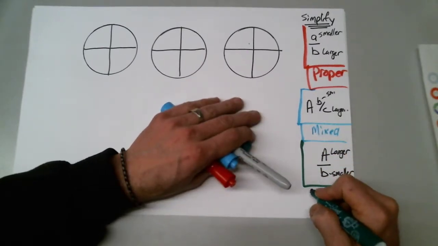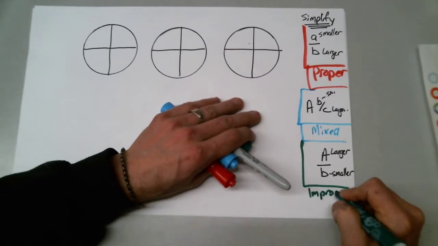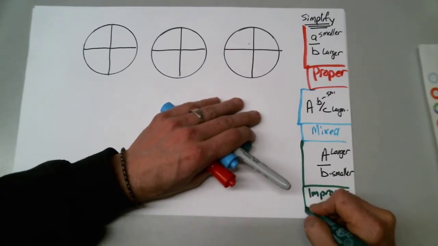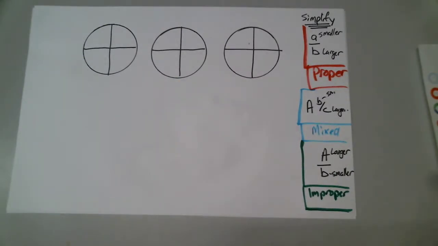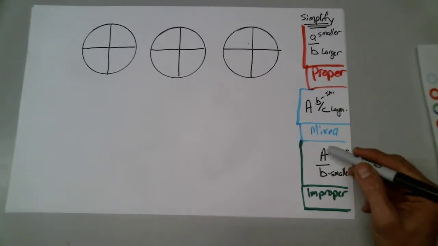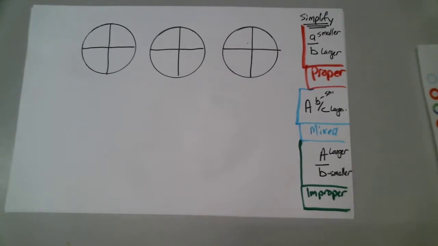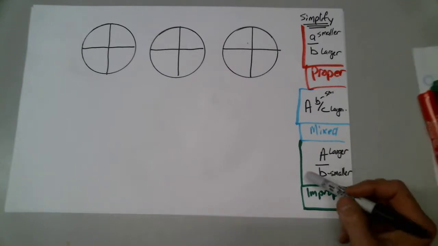This is called an improper fraction. The reason it's called improper is that our brains don't really like this. If I tell you that I have 15/3 of pizza, what I'm really saying is that I have 5 pizzas. Now, which is easier to understand? 15/3? Remember that this line in the fraction means divided by, so that'd be 15 divided by 3, or 5. Our brains are naturally predisposed to go for the whole number.